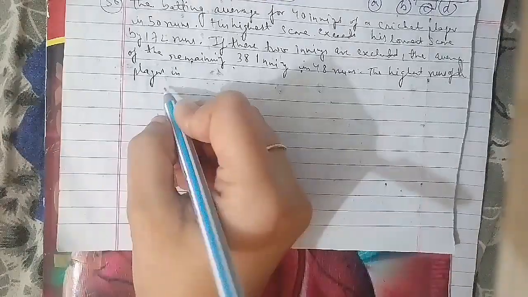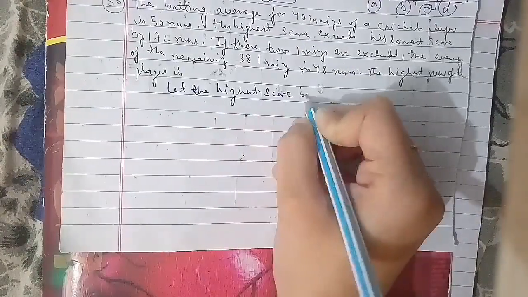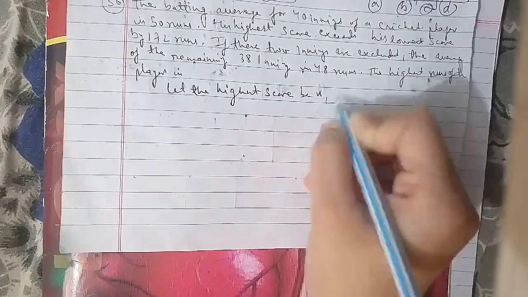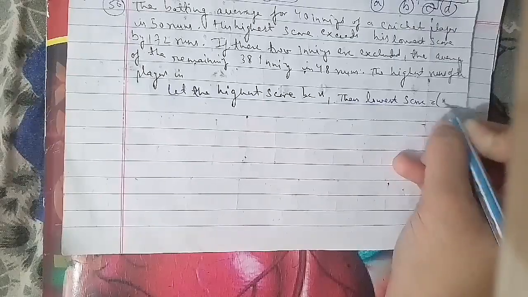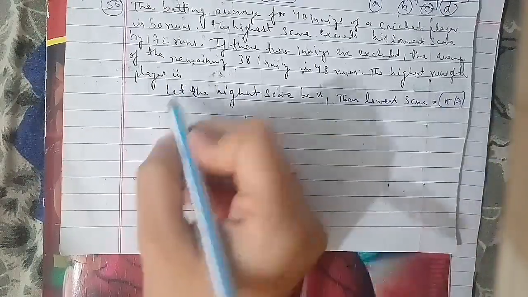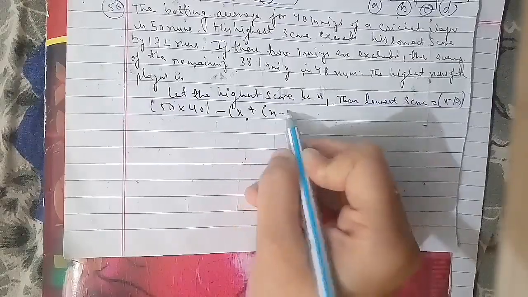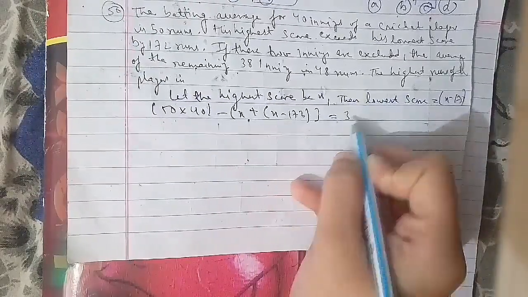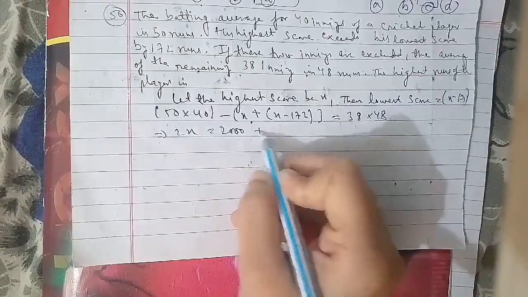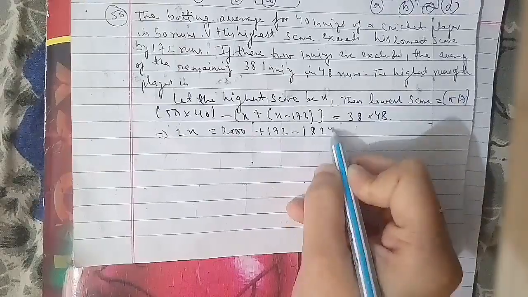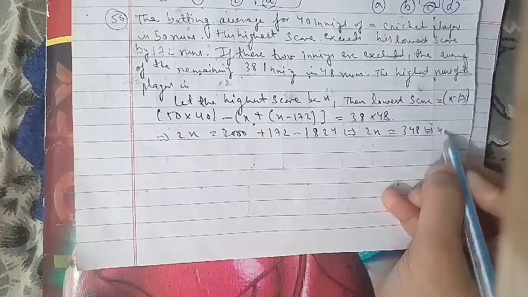Let the highest score be x, then the lowest score is x minus 172. Then 50 into 40 minus (x plus x minus 172) equals 38 into 48. 2x equals 2000 plus 172 minus 1824, which equals 348. So 2x equals 348 and x equals 174.